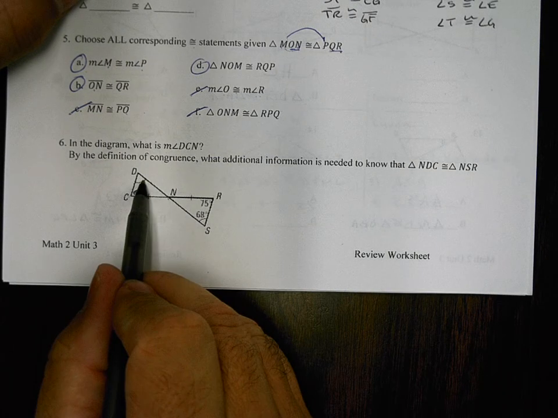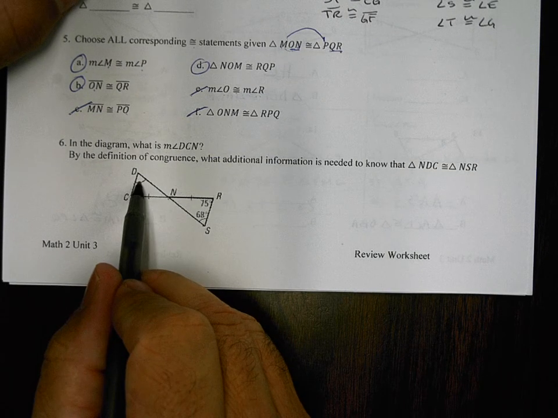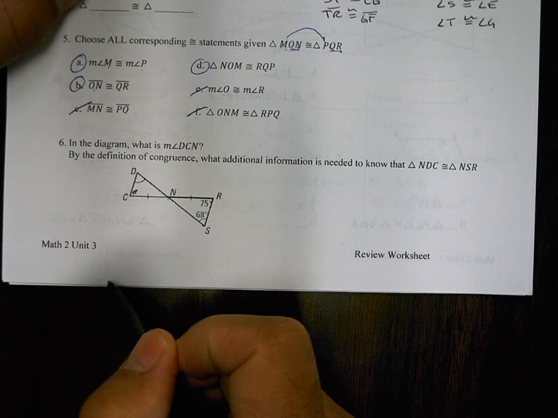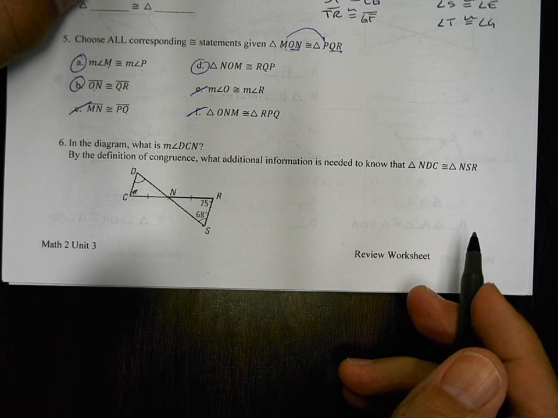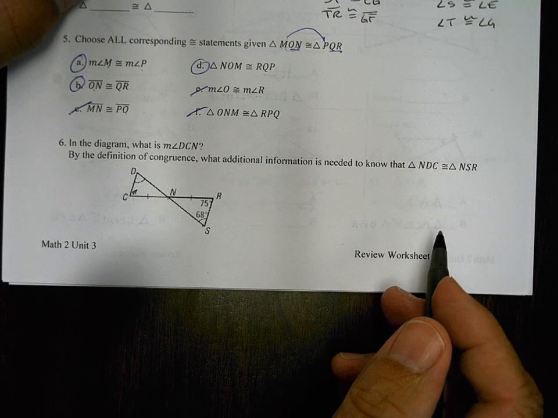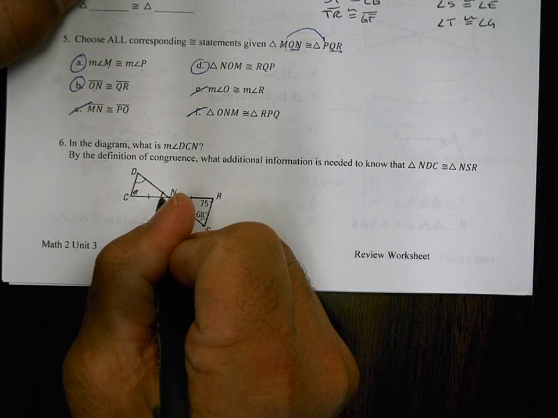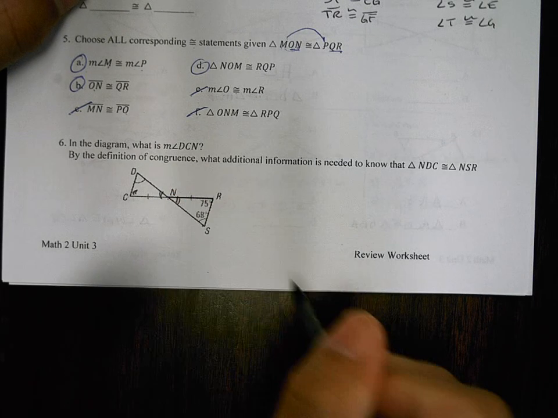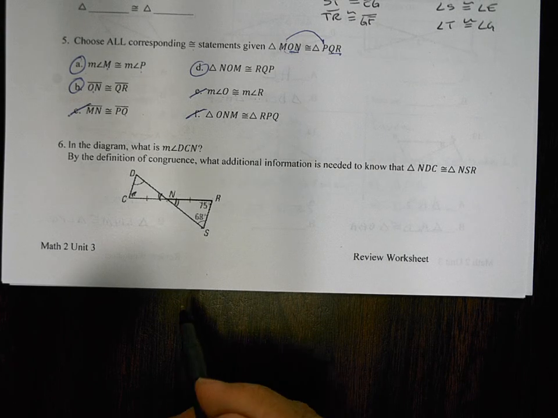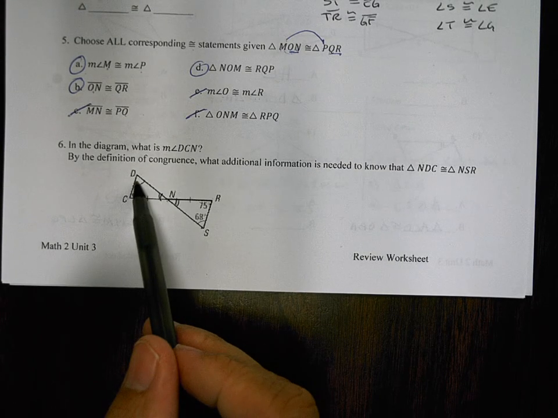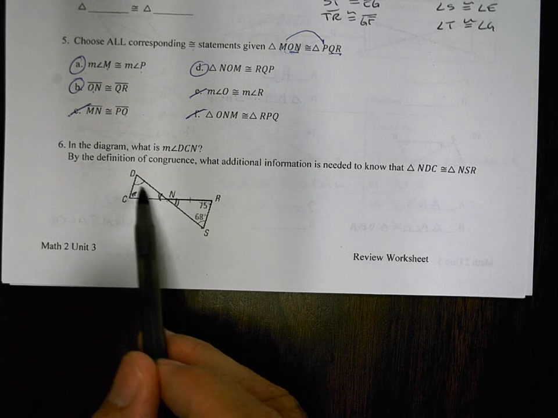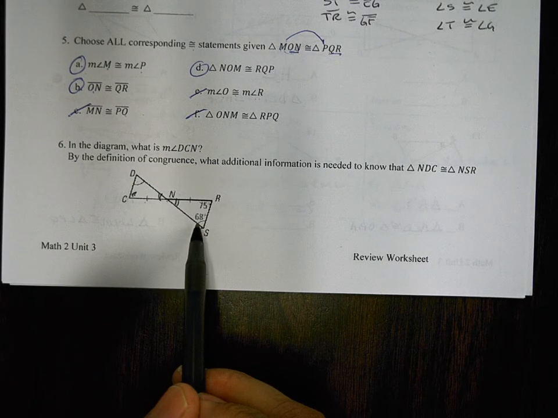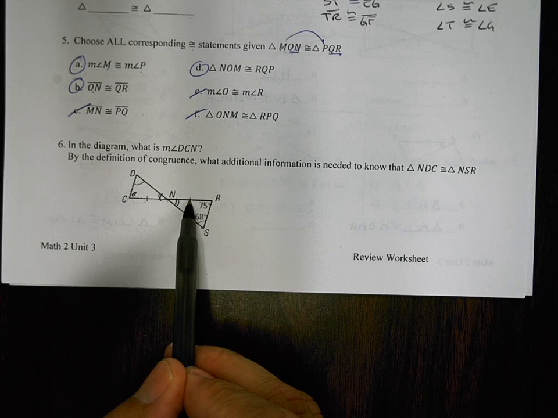All right, so we know that they're giving us angle D is congruent to angle S. We know that CN is congruent to RN. So the one other thing we'd need to know is that vertical angles are congruent. So we can say the two triangles are congruent by angle, angle, side. I should say angle, angle, side is congruent to angle, angle, side.